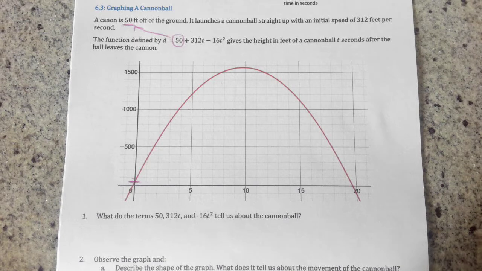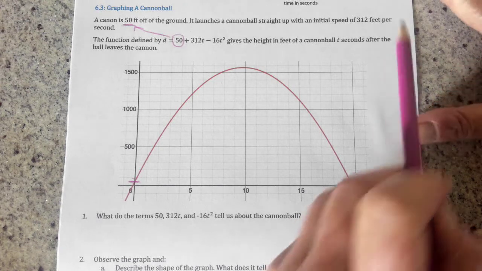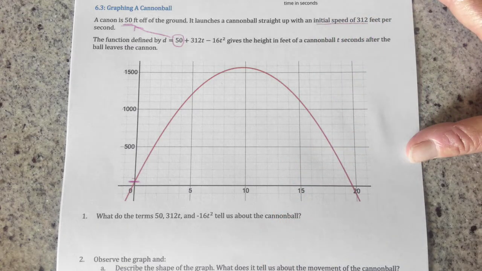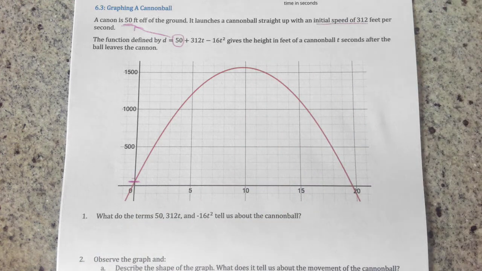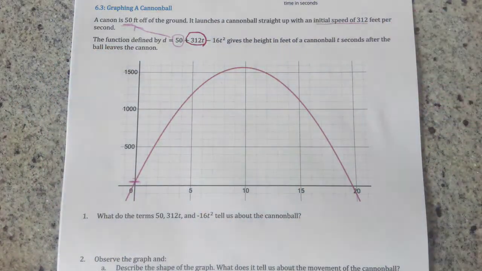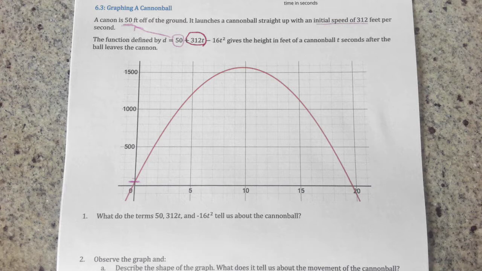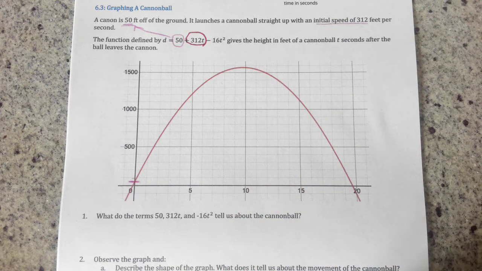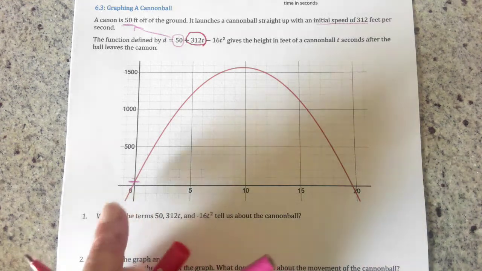We are also told that the initial speed, or velocity, of my cannonball is 312 feet per second, and that is right here in the middle of my equation. Then it leaves us with the negative 16t squared, and I'm going to have to tell you that that has to do with gravity. So go ahead and jot those pieces of information down under question 1.